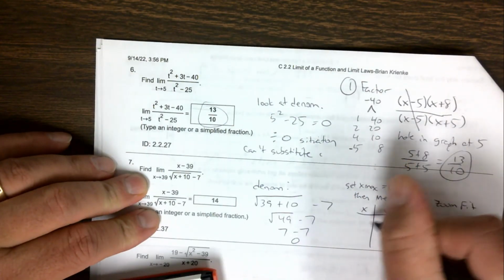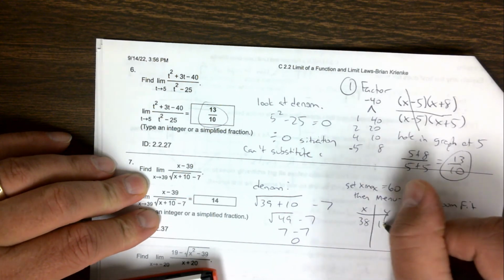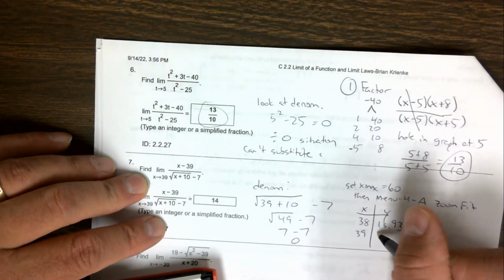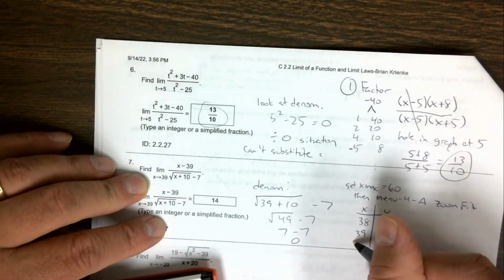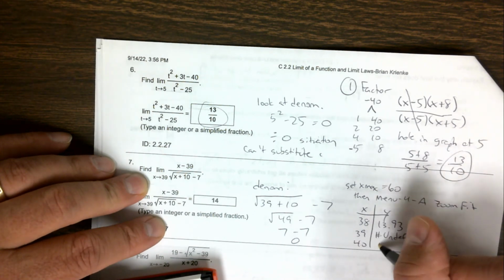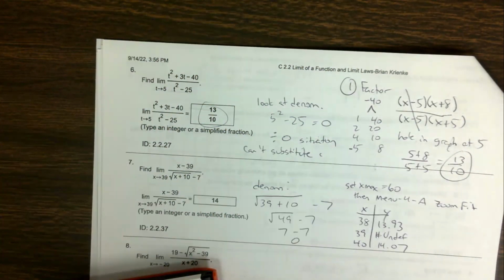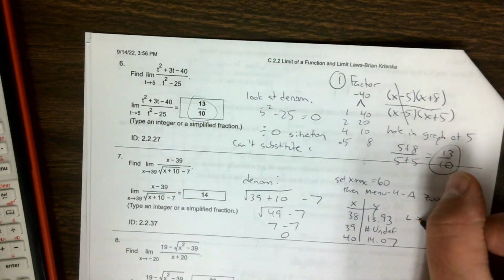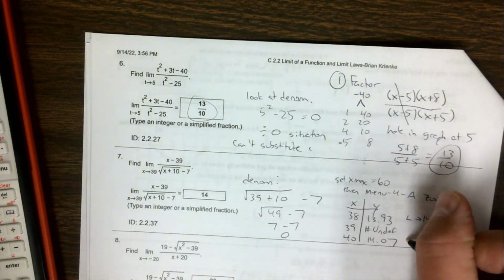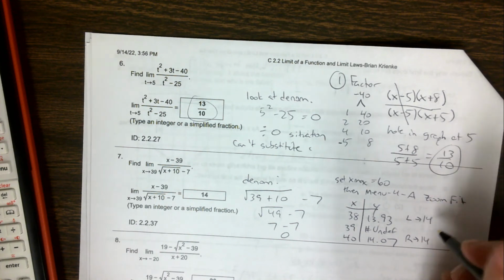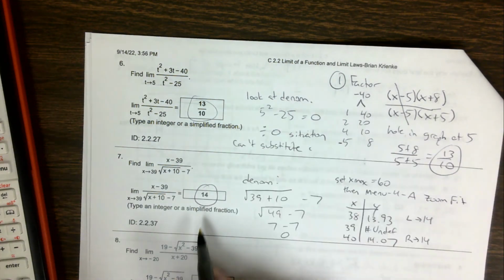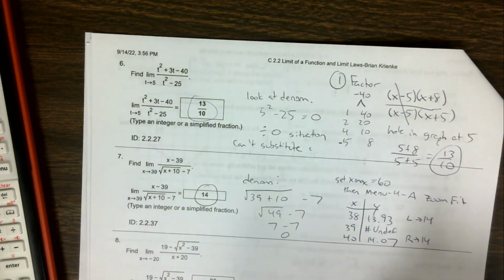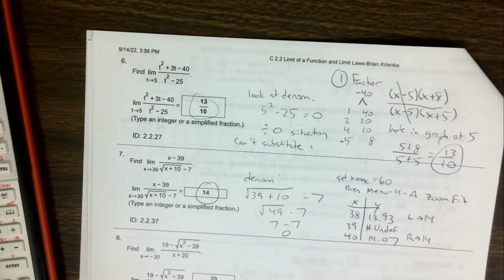So that's actually going to be my work. So at 38, it's 13.93. At 39, it's undefined. And at 40, it's 14.07. So this is actually the first time you see the sandwich theorem. So you can say on the left side, it approaches 14. On the right side, it approaches 14. And so then 14 is your answer. Because there's not a huge difference. It's really approaching 14.